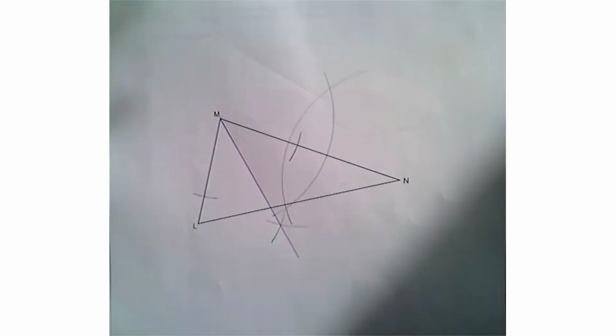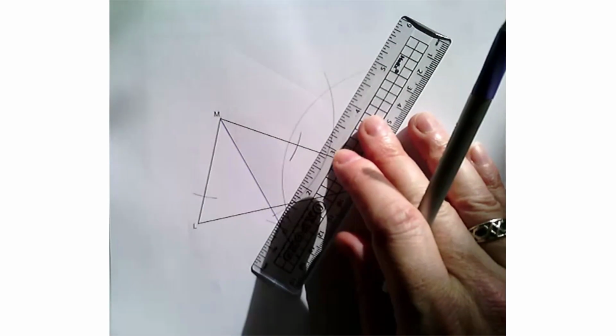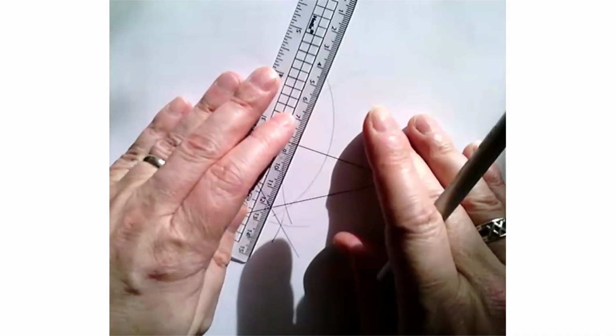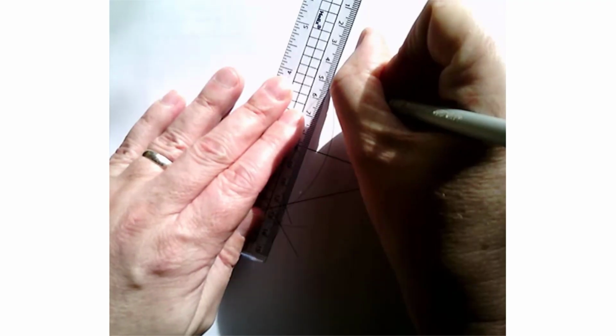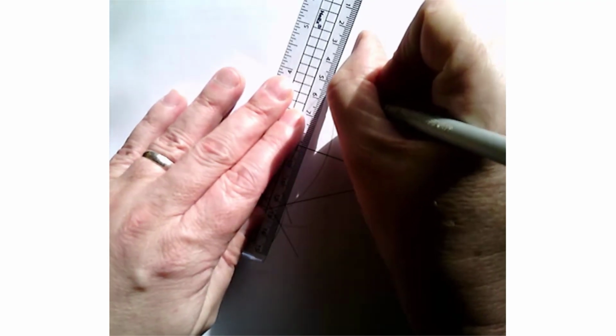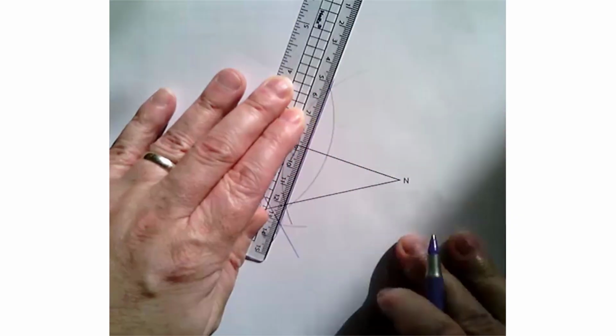Okay, and then coming back to M. It's the same construction from part A, isn't it? And we're going to draw another arc between them like that. So that's going to be my perpendicular bisector. Okay, so drawing a line through those 2 crosses and out the other side. Okay, so there we go.